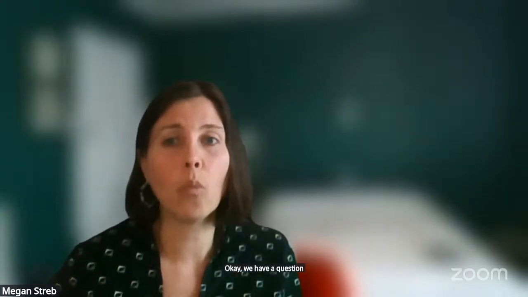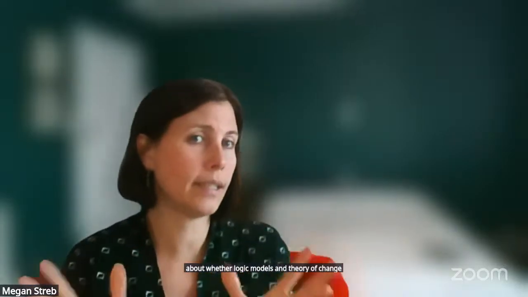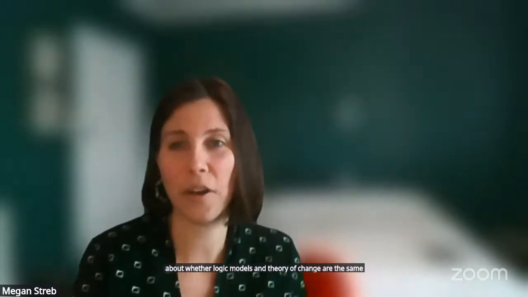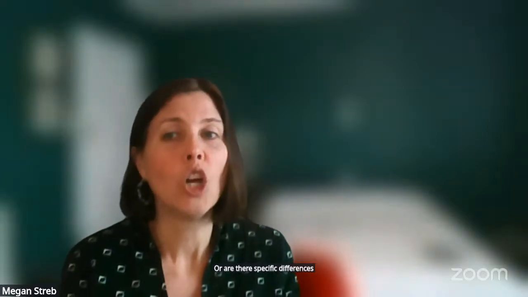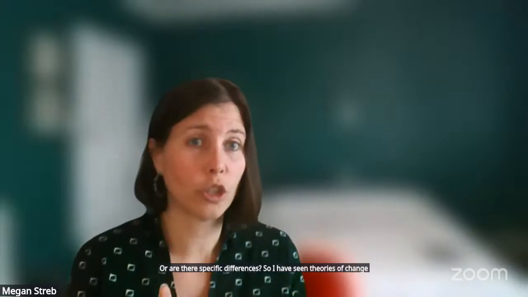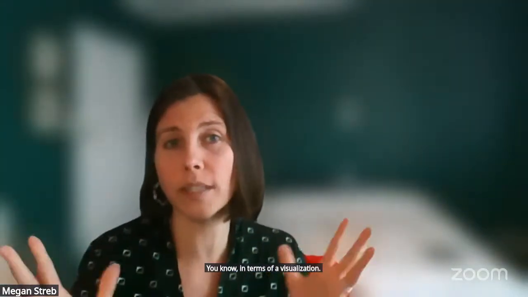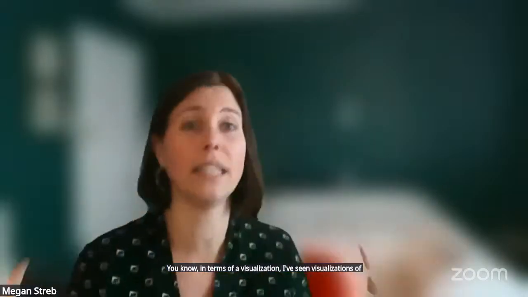Okay, we have a question about whether logic models and theory of change are the same, or whether there are specific differences. I have seen visualizations of theories of change that look completely different.